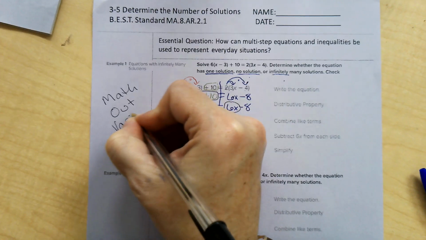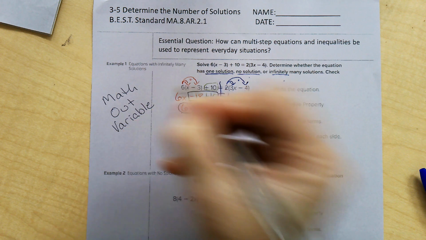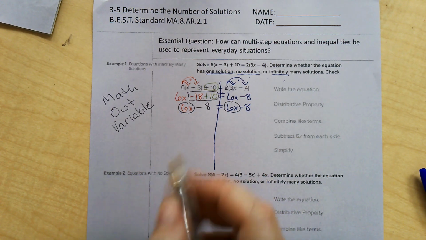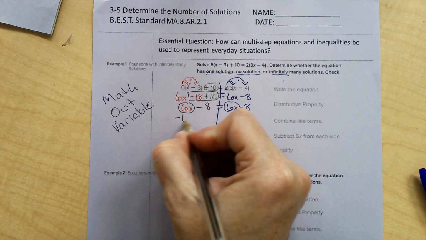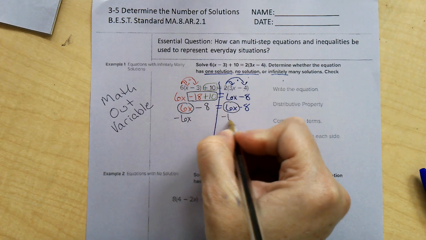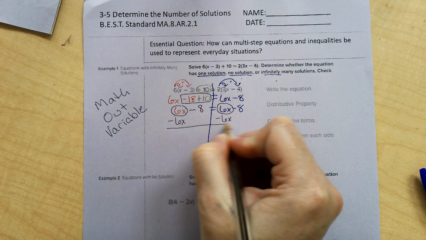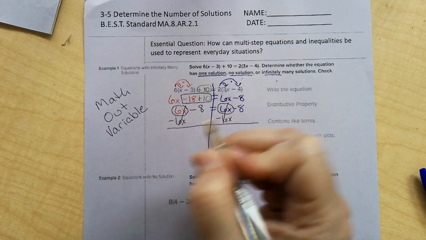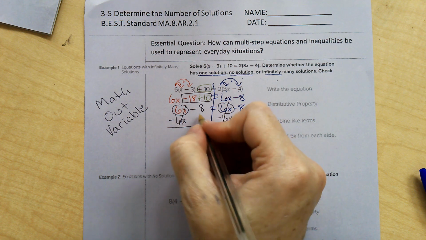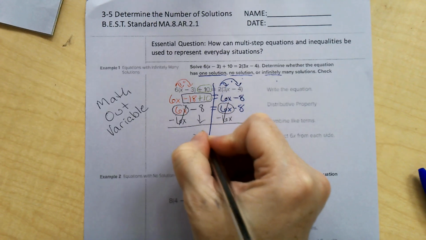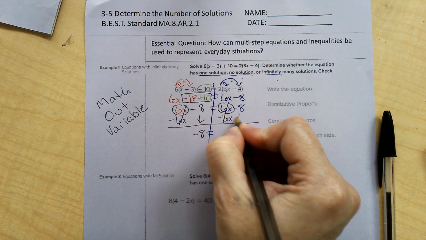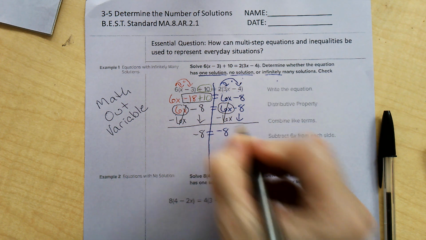This is a new thing. We've never done this before. Okay? So we're about to math out our variable. We're going to subtract 6x from both sides, and we're going to line it up under the term that has the variable. So they cancel each other out. On this side, we'll bring down our minus 8. And our other side, we're going to bring down this minus 8.